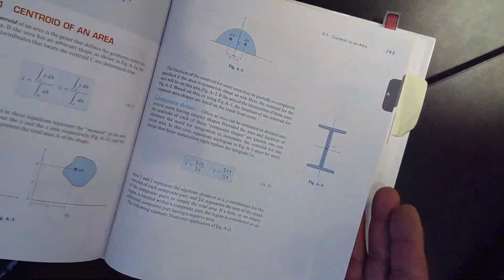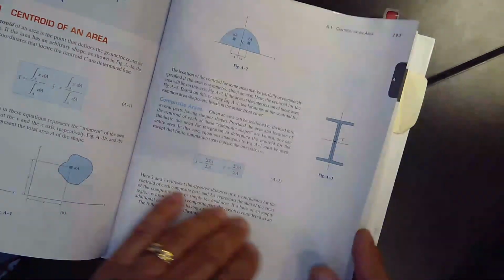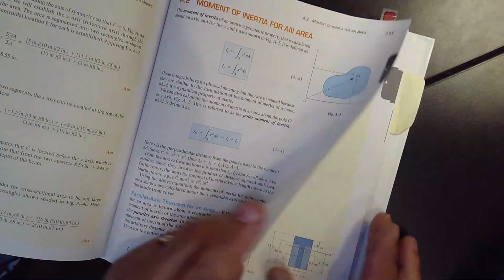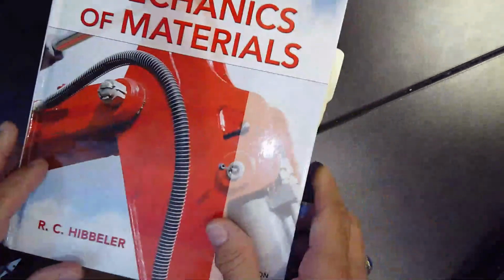We'll do some more in class, find out some more moments of inertia, more centroids, but there's some help. There's other help available in the resource section of our class presentation material. And if you still have issues, please give me a call.